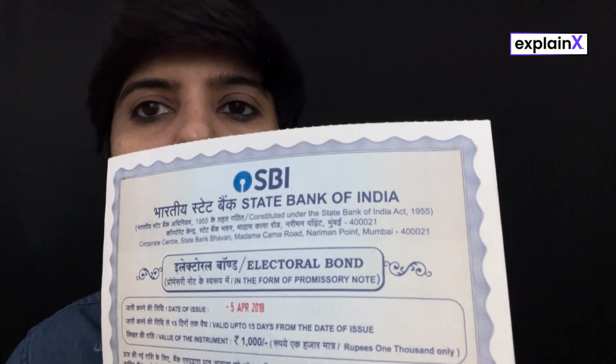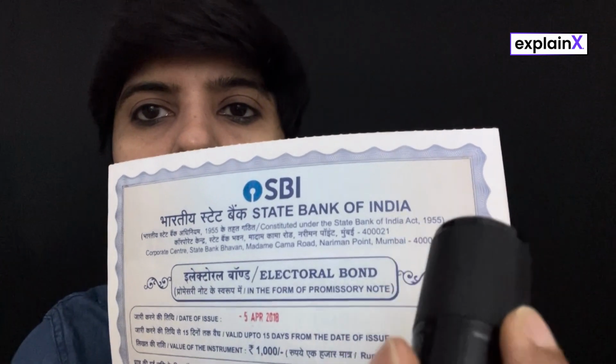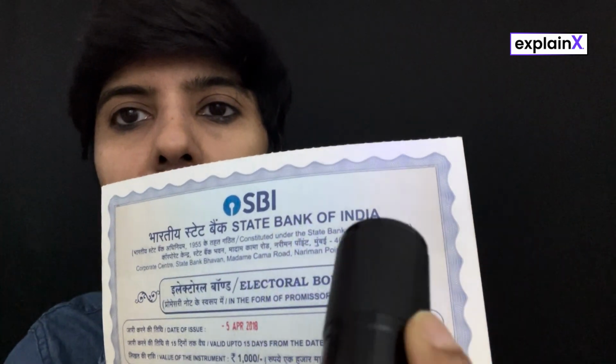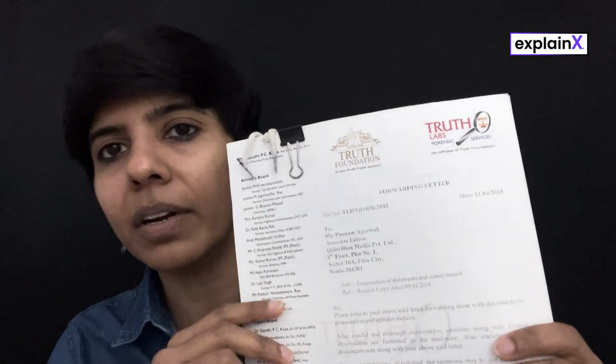If I remove the torch, nothing is visible. But if I put the torch back there, it will be visible again. So this is the mystery, which was solved after the forensic report was given to me. And this is the forensic report which I got, and this was done dated 11th March 2018.